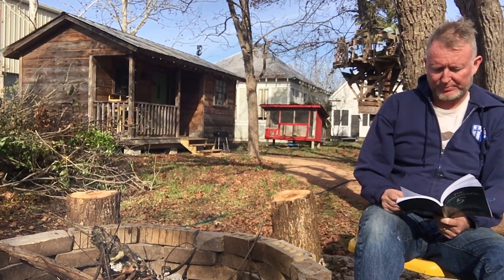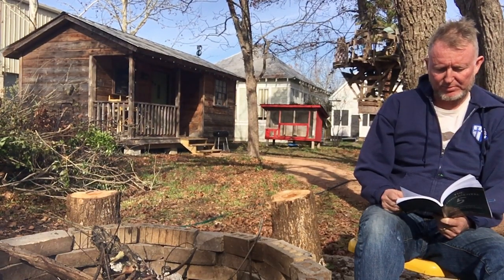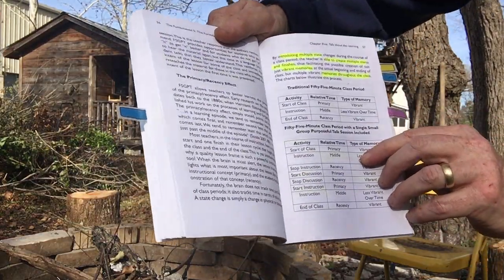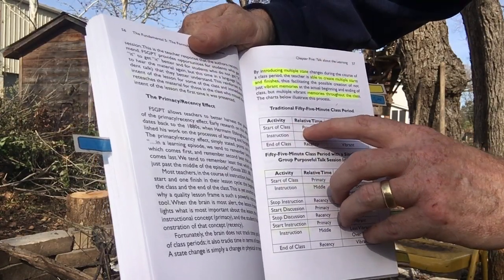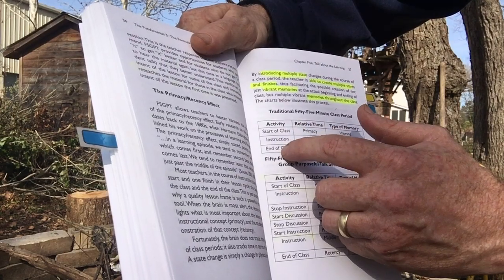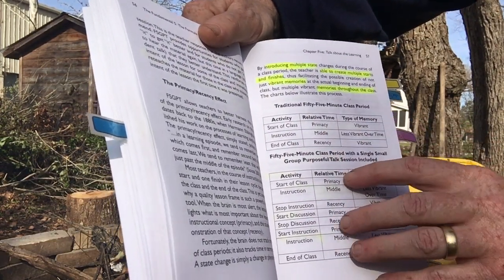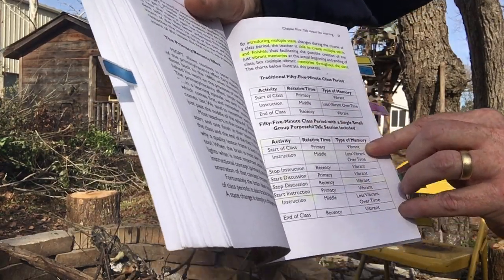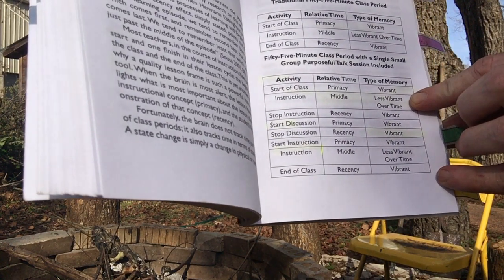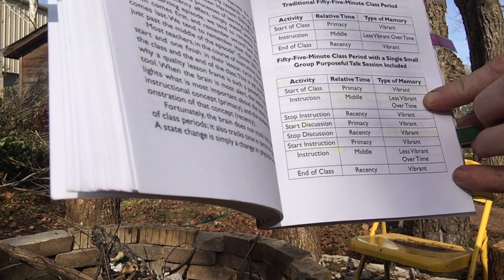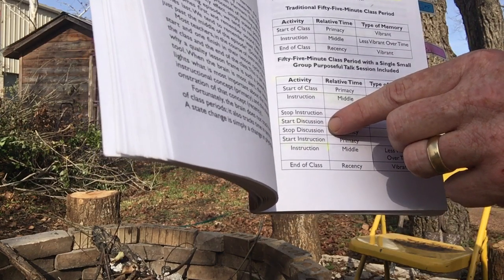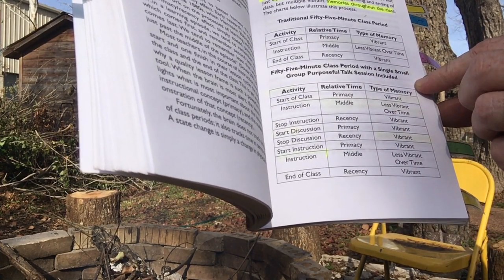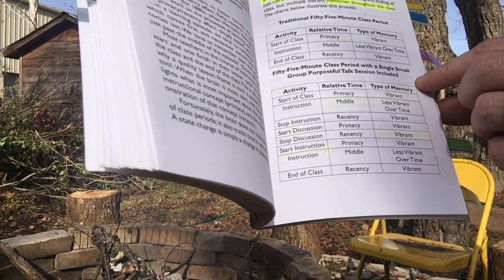Traditional 55-minute class period. There's an activity, relative time, type of memory, and start of class, primacy, and vibrant. Okay, so let's go ahead and look at that. We've got this table up here: activity, relative time, and type of memory. The activity is the start, the instruction, the end of the class; the time, the primacy, the middle, the recency; and the type of memory, vibrant, less vibrant over time, which would be that middle, and recency would be vibrant. And below that we have a 55-minute class period with a single small group purposeful talk session included. Start of class, instruction, stop instruction, start discussion, stop, start instruction, end of class, and the corresponding elements of it. Vibrant memories, the timing of it. It's all listed right there.